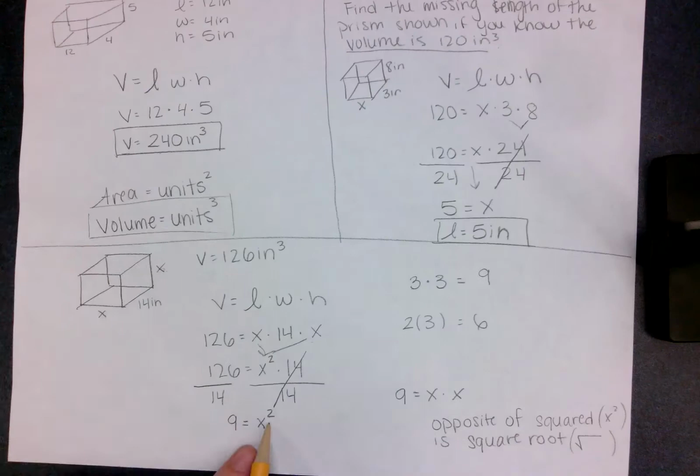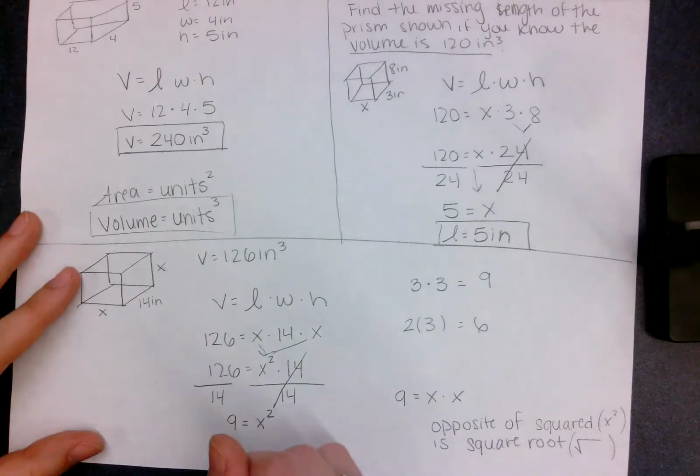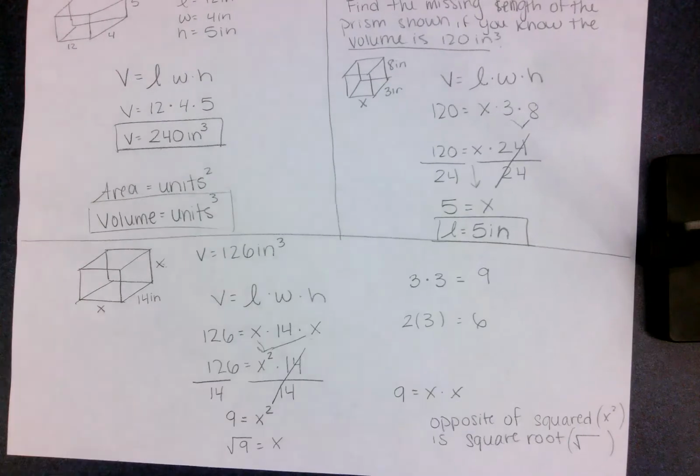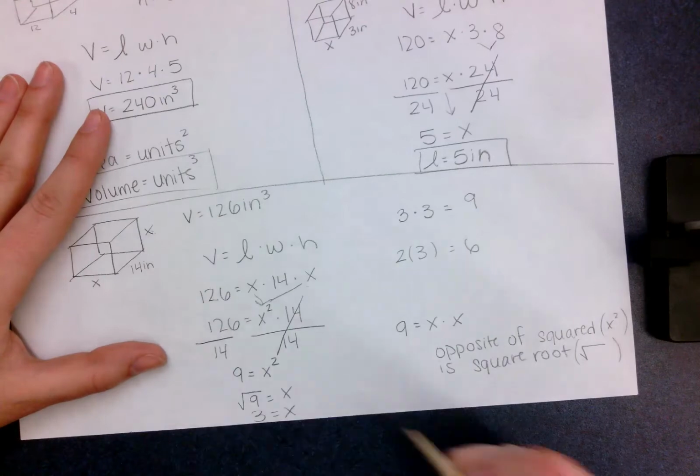So I want to know what one of these x's is. I need to take the square root of 9. The square root of 9 will tell me what one x is. So you go ahead and put in your calculator, or you think what times itself is 9. And that will give you 3.